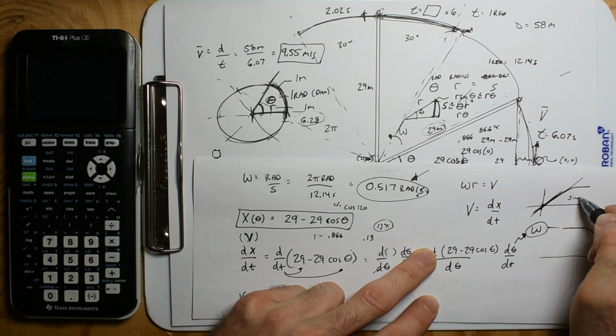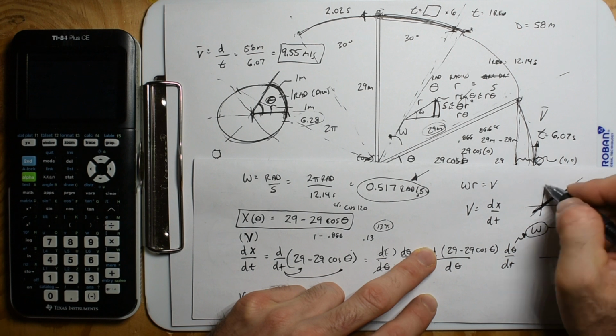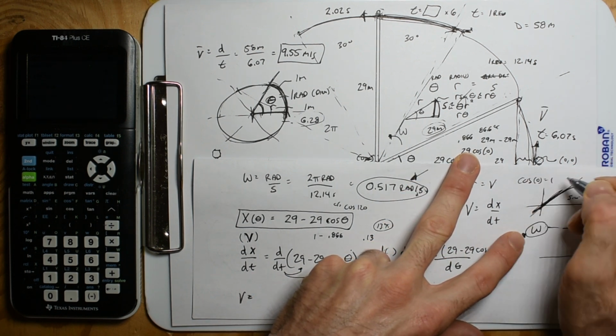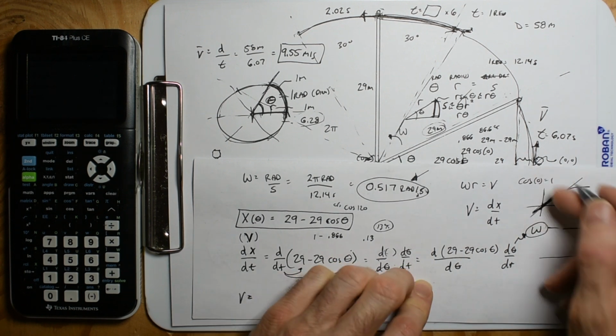So right at 0, sine of 0, the slope is 1. And so what equation, when you throw in 0, gives 1? Cosine 0 is 1. So the derivative of sine is cosine.